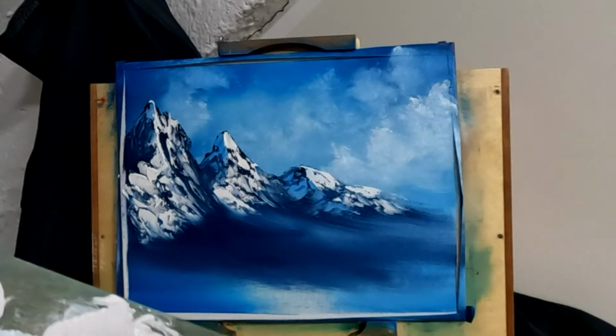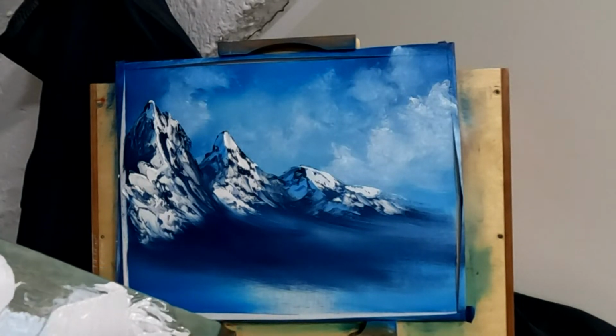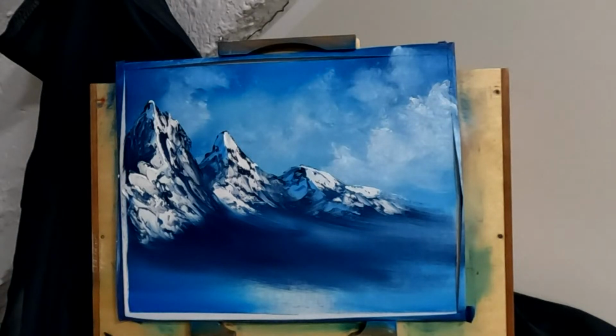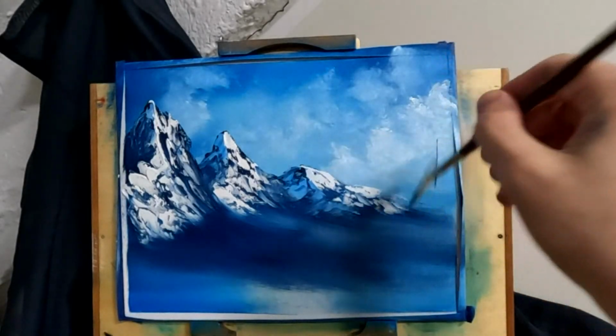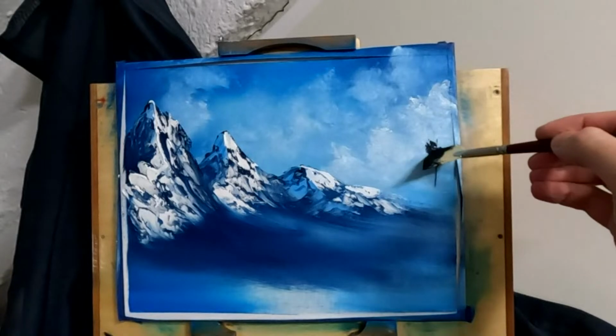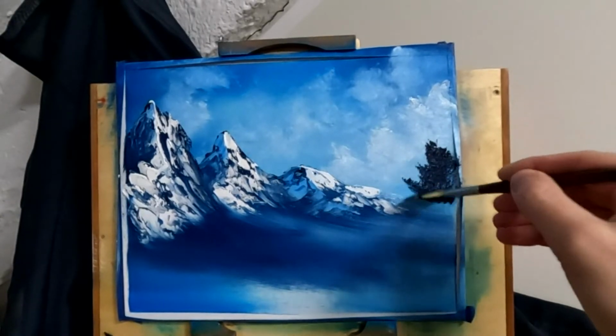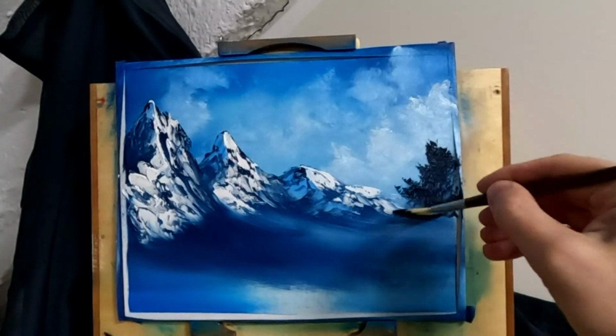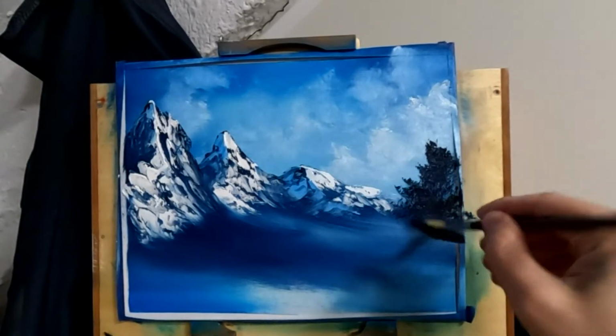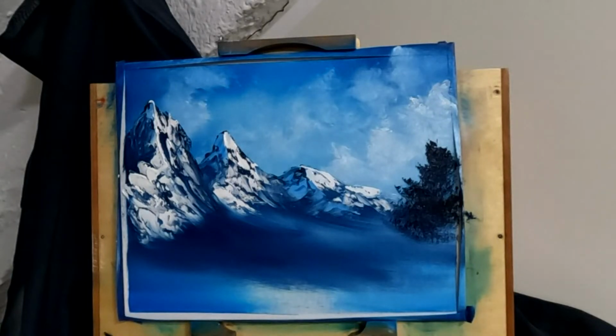All right, let's take in all of the black, and I'm just going to throw in some stuff here. I don't really have a plan for the rest of this painting. I just want to put a tree here, or an area of trees here. I'll fix up the top of that here in a second.